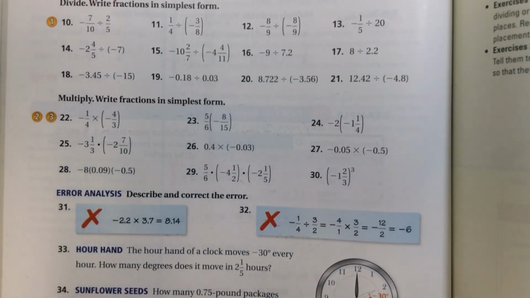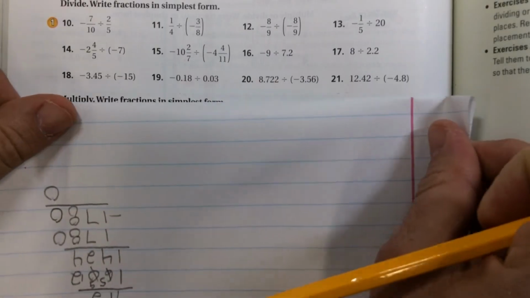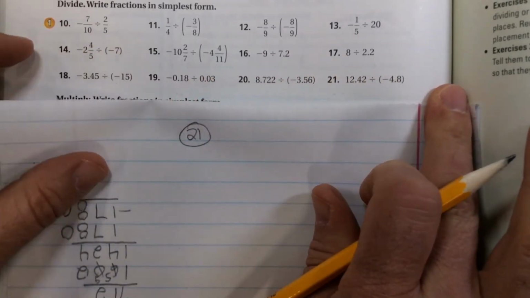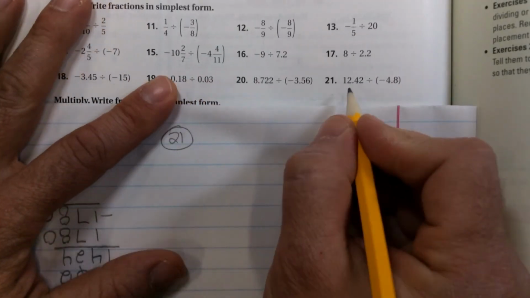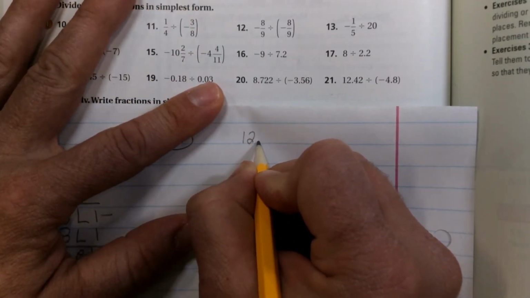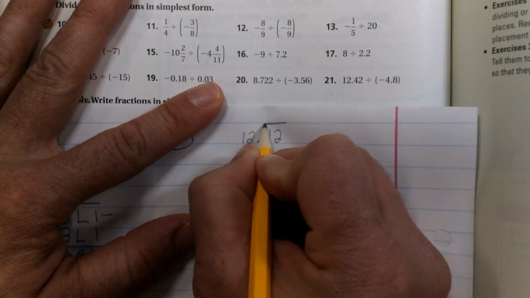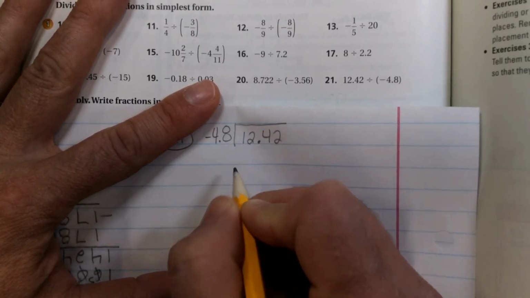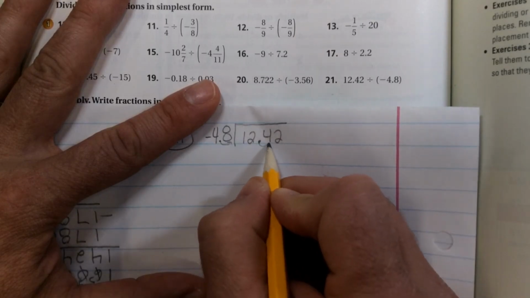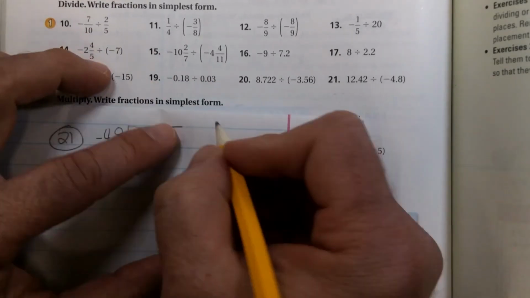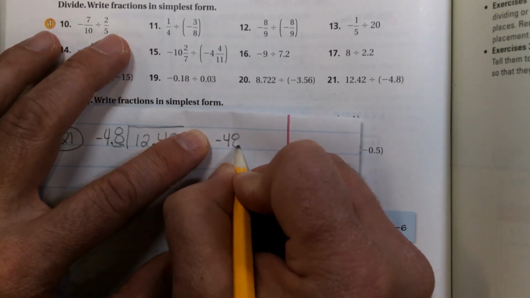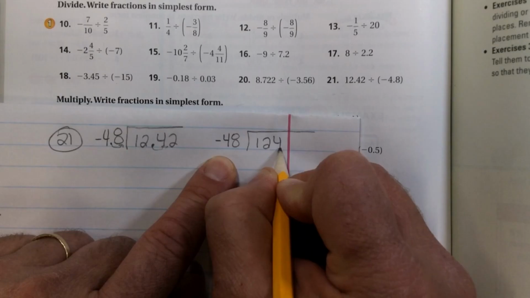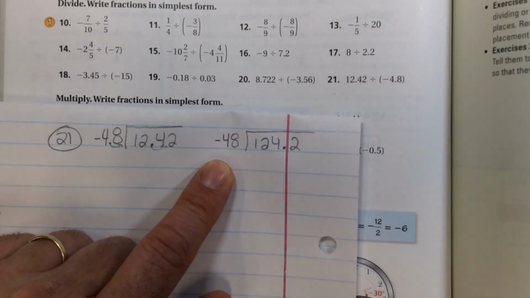Last problem. Number 21. And on number 21, we have 12.42 divided by negative 4 and 8 tenths. Move the decimal once, so I move the decimal once, which makes this negative 48 out here and 124.2 in there.